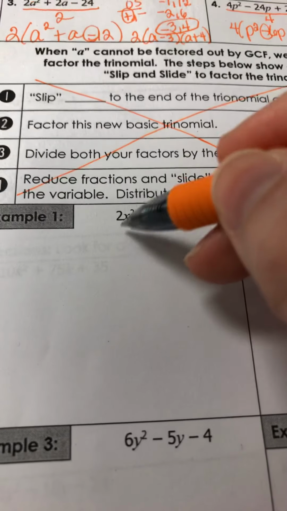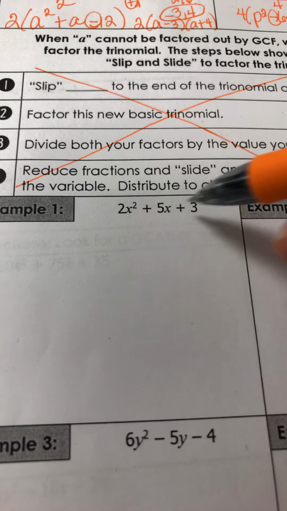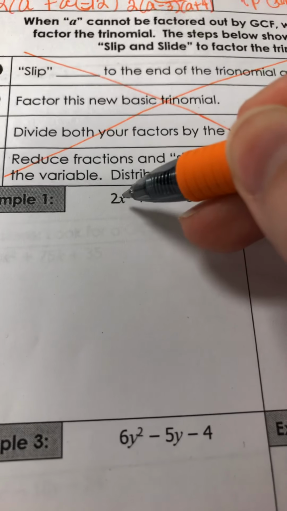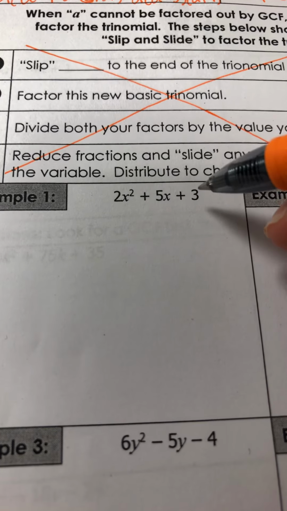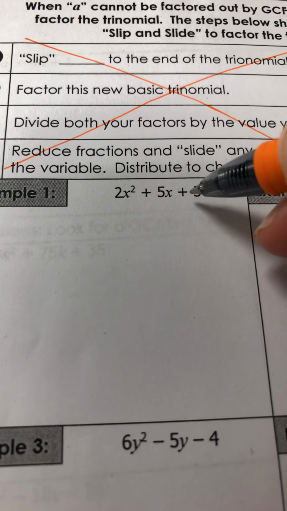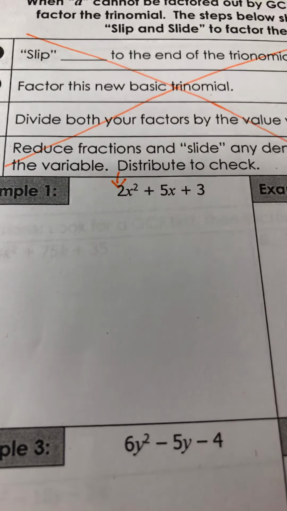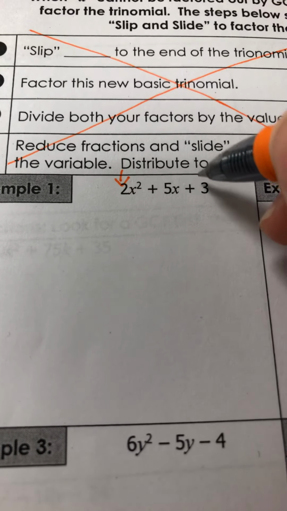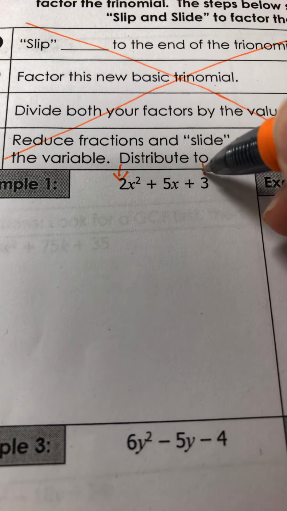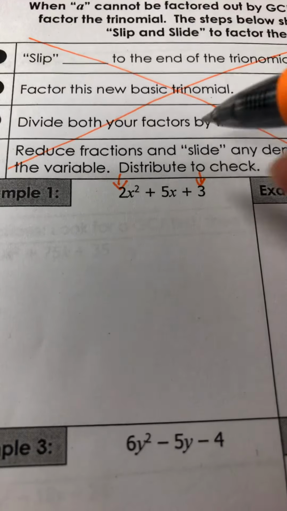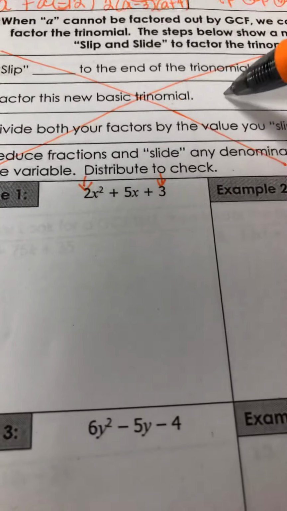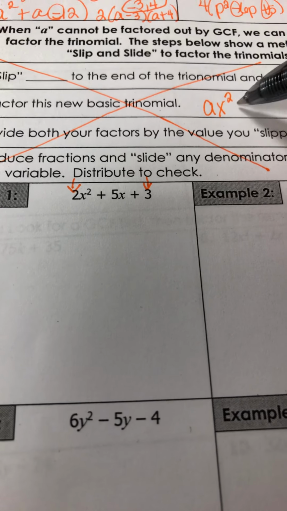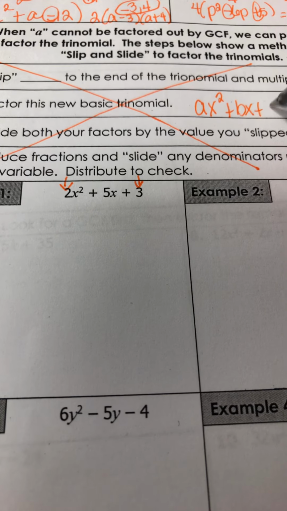So looking at number 1, I'll see that I have a 2 in front of my squared term, but I don't have a GCF where I can take that away. So I'm going to have to factor a different way. I can't list the factors of 3 anymore because I now have a number in the front. So what you're going to do is take that number in the front and your last number. My new form, remember before it was x squared plus bx plus c. This is going to be ax squared plus bx plus c.